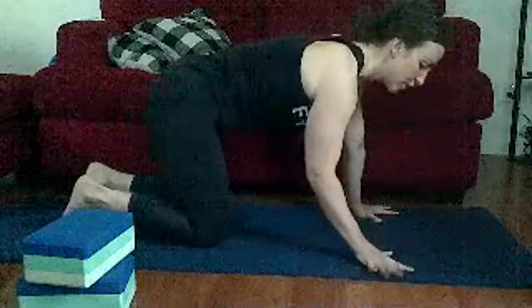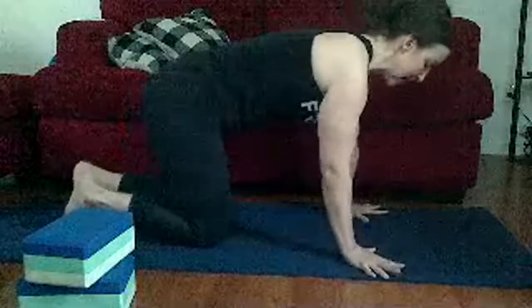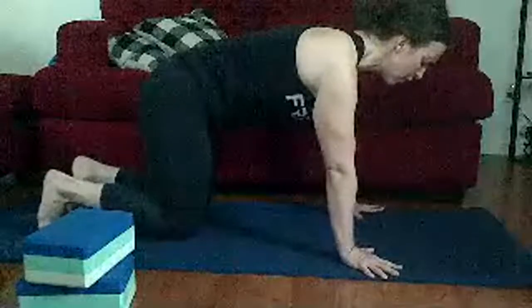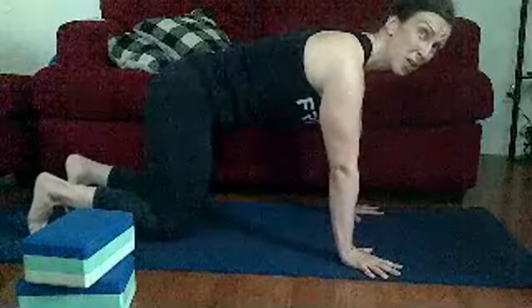So I'm going to go ahead and come to hands and knees again. I'm sure you guys have all done cat-cow. We're just going to work to arch and round that spine. Your toes can be curled or uncurled, it doesn't really matter to me. We're only going to do 3 here.